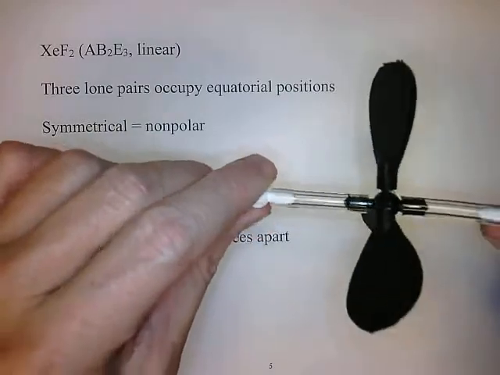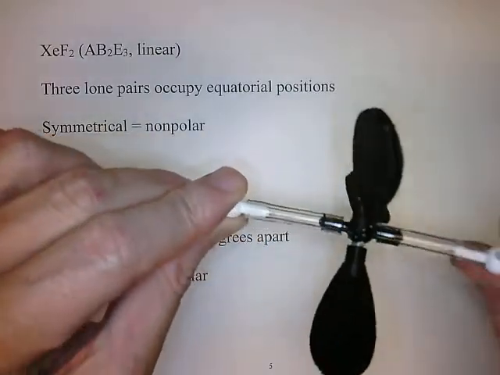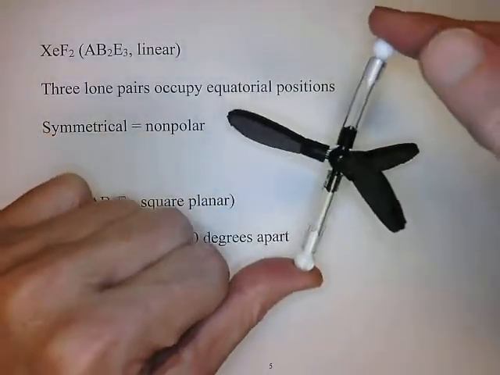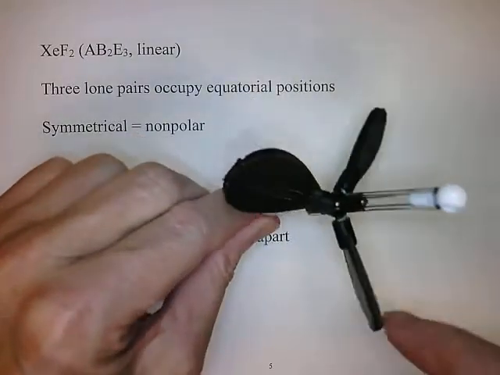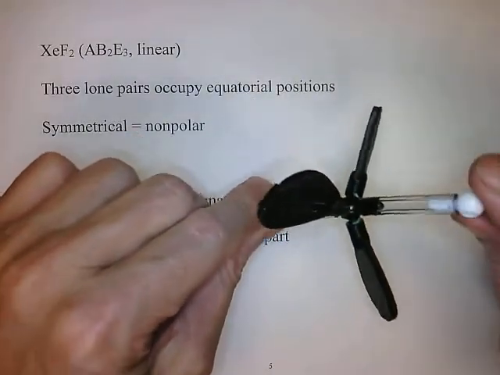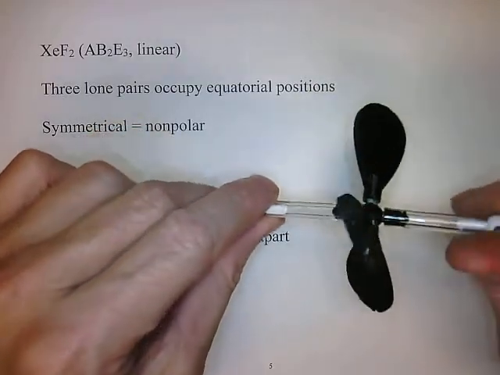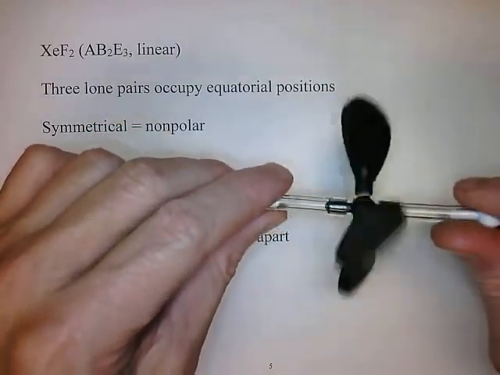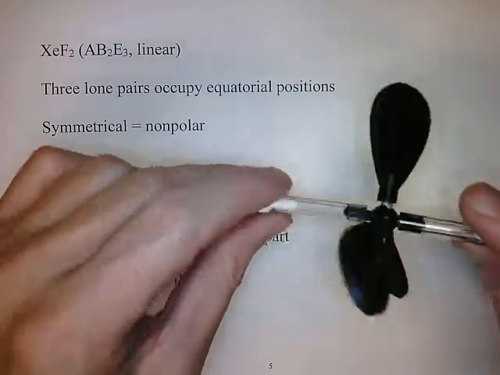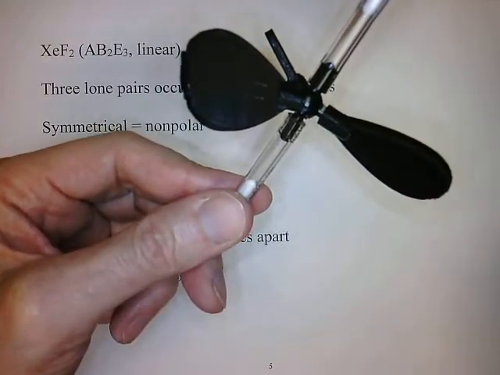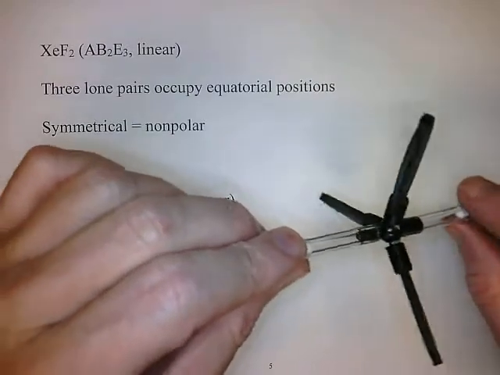So the two axial positions are balanced because these two atoms are opposite one another, and the equatorial positions are balanced because we have the same thing on every side, an unshared electron pair. This is balanced. Okay, so it is nonpolar.